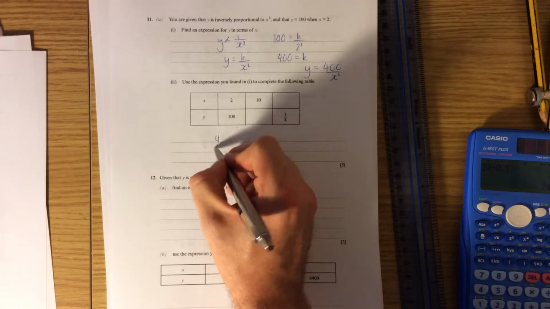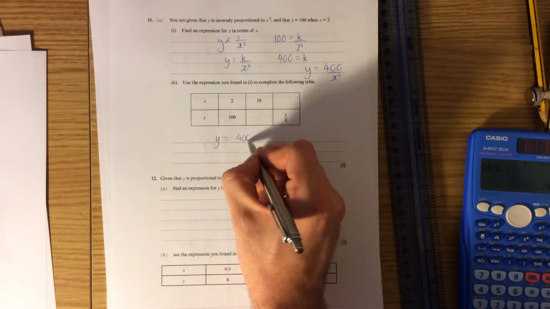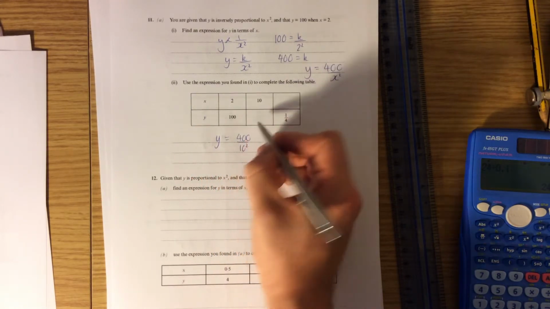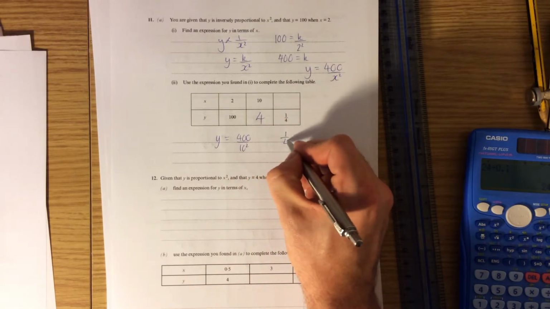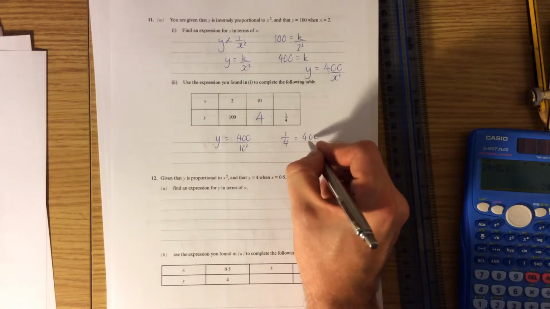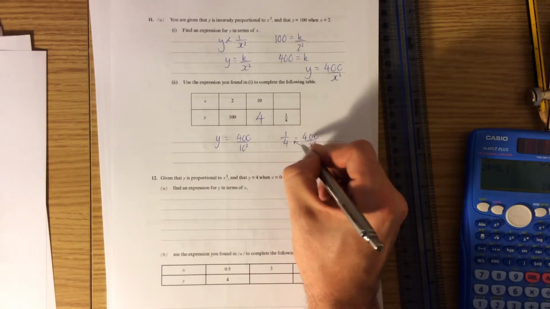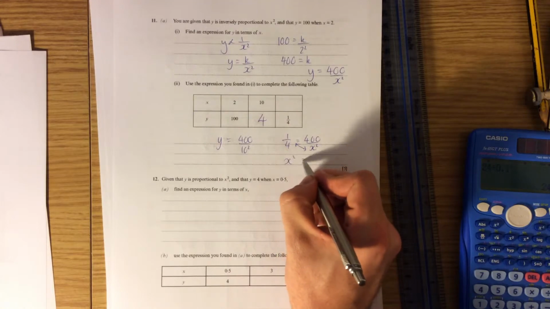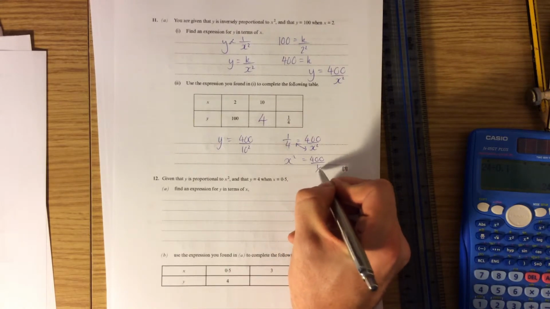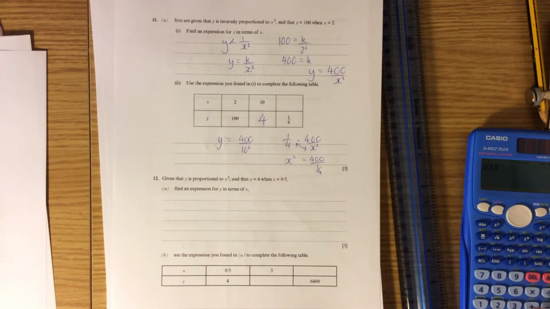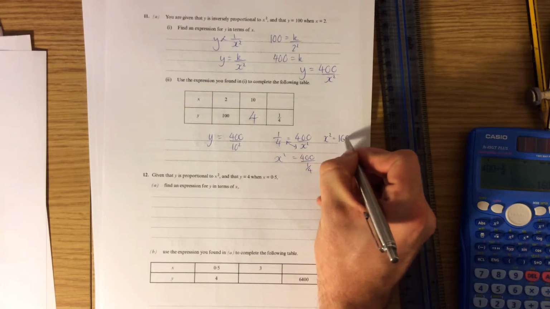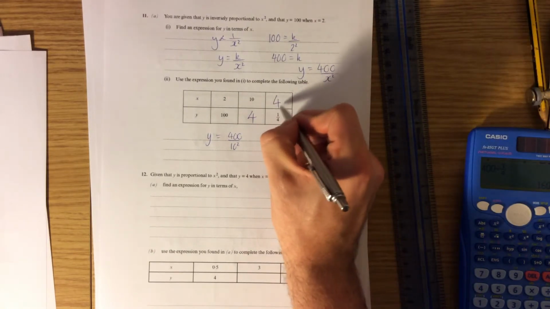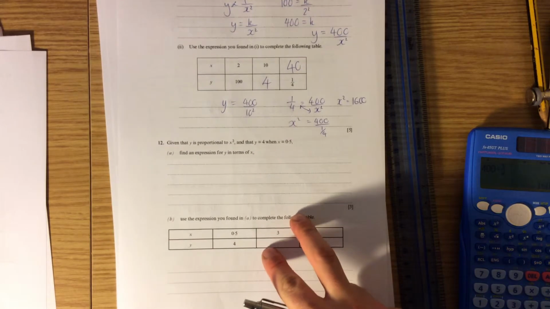So to find the y value, we're saying that it's 400 divided by 10 squared in this case, and that's 400 divided by 100, which is 4. To find the x value, we're saying a quarter is equal to 400 divided by x squared. Swap these over, and we find x squared is equal to 400 divided by a quarter. Type that in on the calculator to make sure you get it right. So x squared is equal to 1600, and then square root that, we find 40 is the value of x.